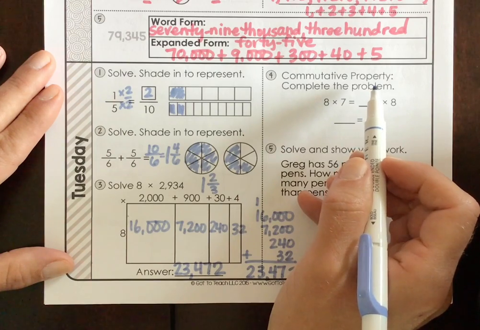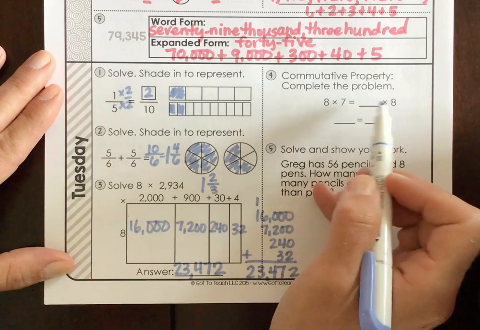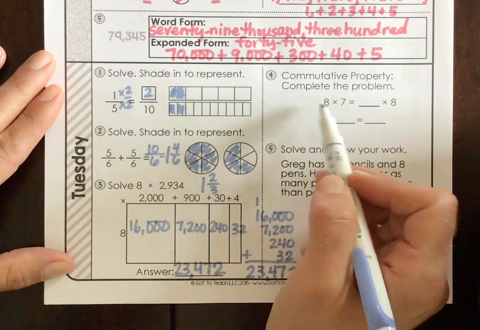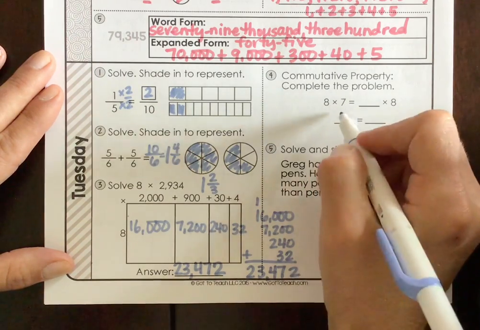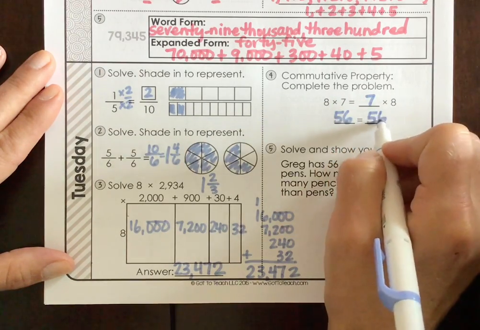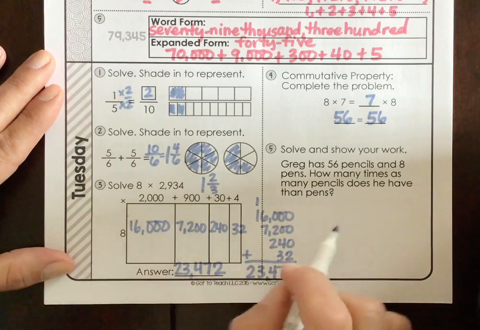All right, let's move on to one of the properties of multiplication. This is the commutative property, which says you can multiply your factors in any order and still get the same product. So if 8 times 7 equals 56, that means that 7 times 8 is also going to be 56.